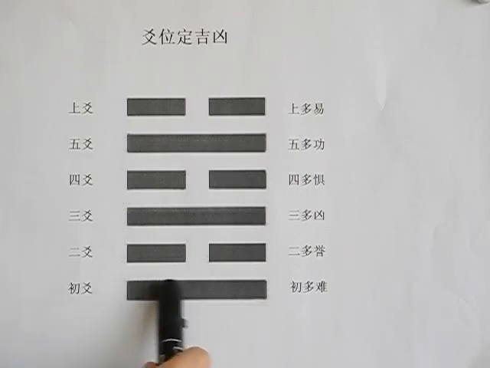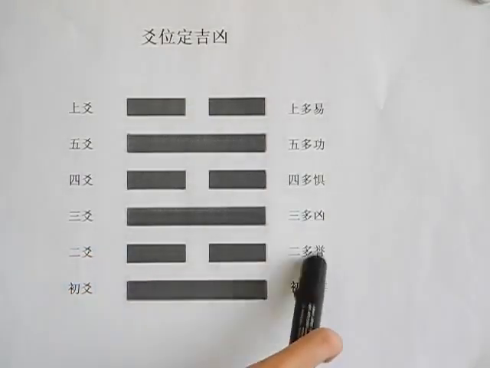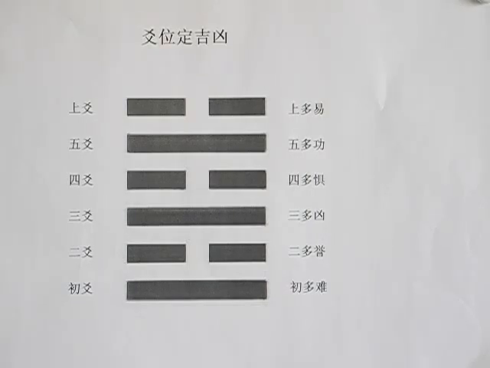For example, over here we have a single yang on the bottom. We call it Chu Yao, or the beginning yao, which, over here there are 3 characters, which means at the beginning things are hard. And then we have the second yao, or layer, which says Er Duo Yu, which means on the second layer you will receive much honor. Third, you will encounter danger or something that will trouble you. And then the 4th layer is you will have fear. 5th layer is you will have success. And 6th layer is everything will become easy. So this is the basic idea of what each of these layers represents.